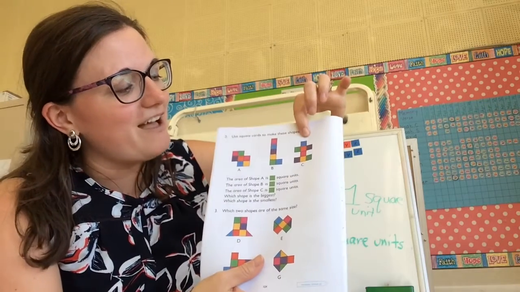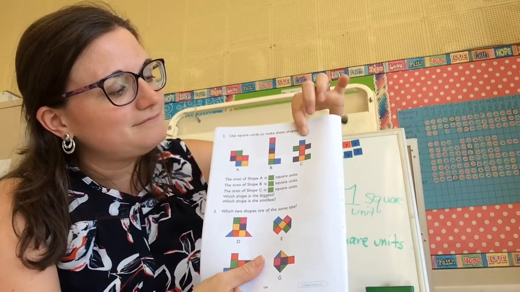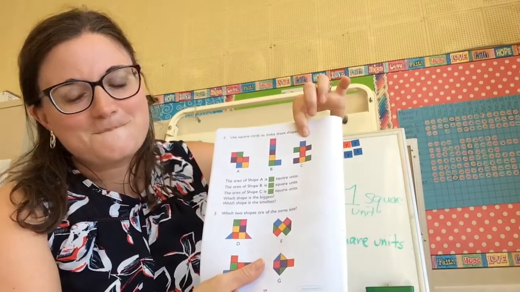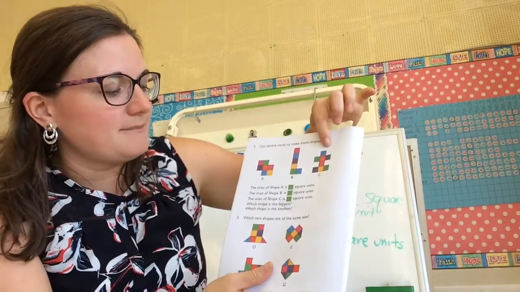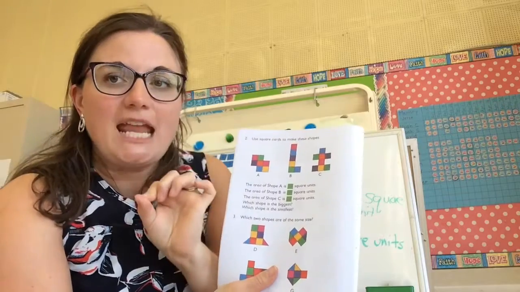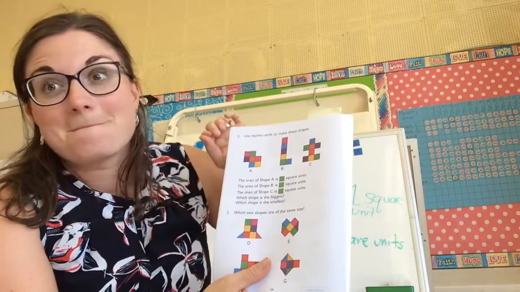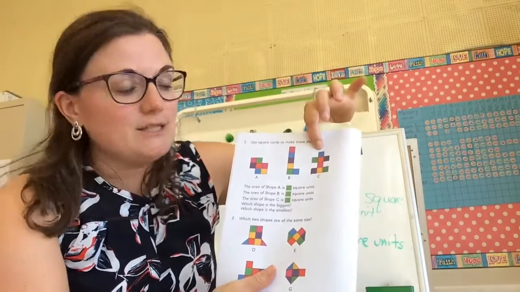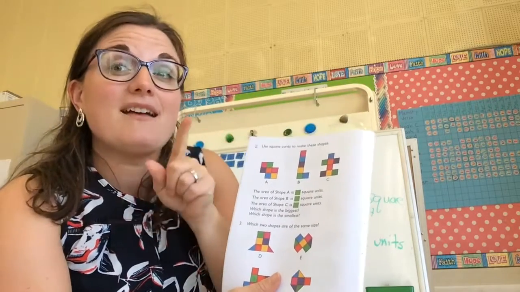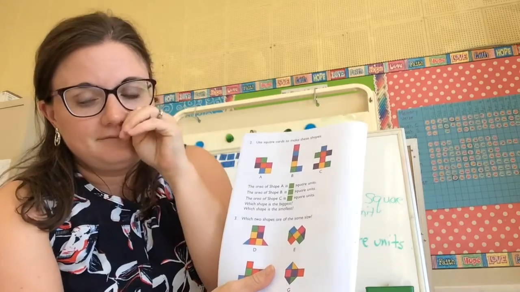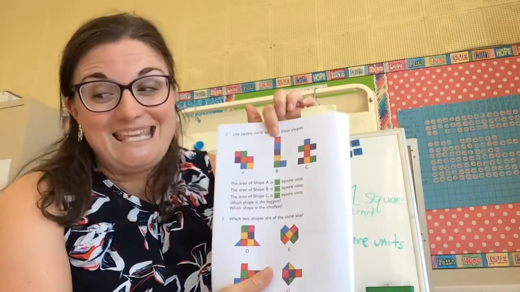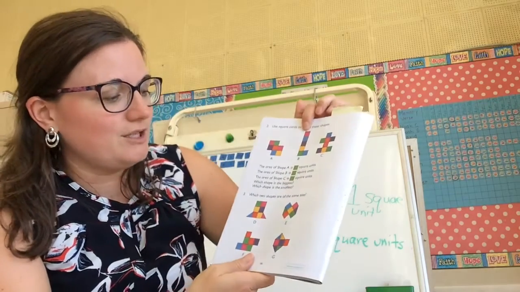And what's the area of C? 8 square units. So if I asked you which shape is the biggest, what would you say? C, because it was 8 square units. Which shape is the smallest? B, right? Because it was 6 square units.